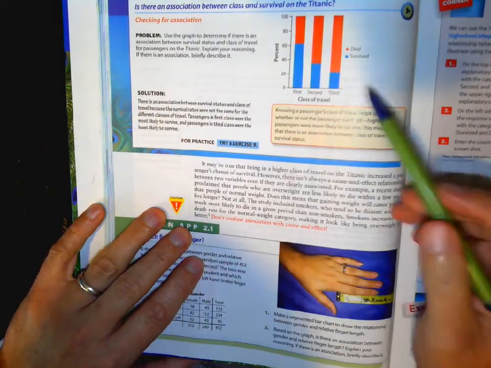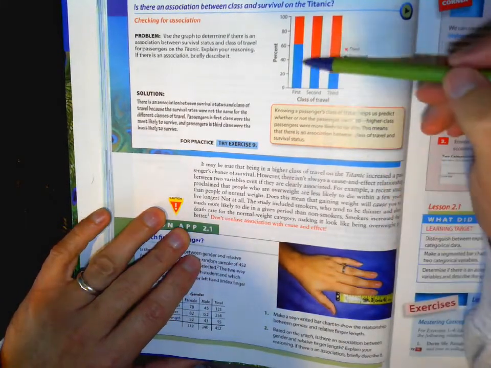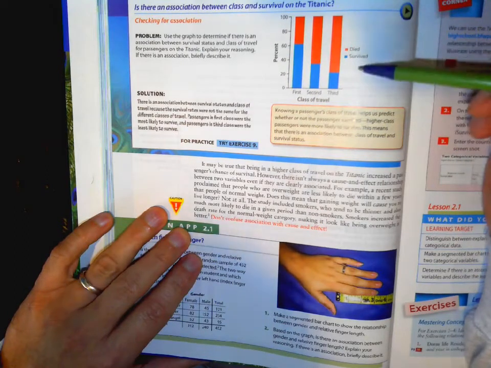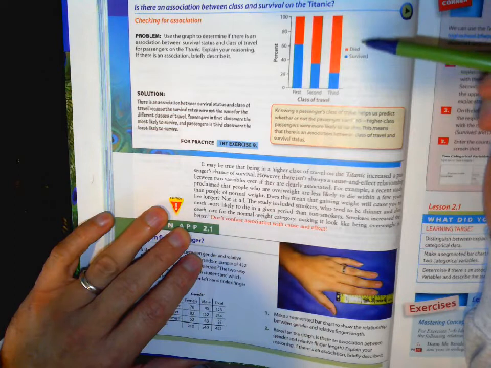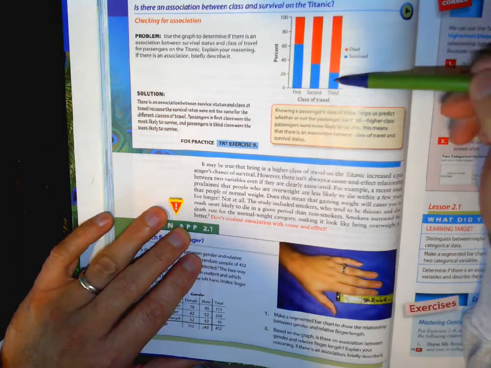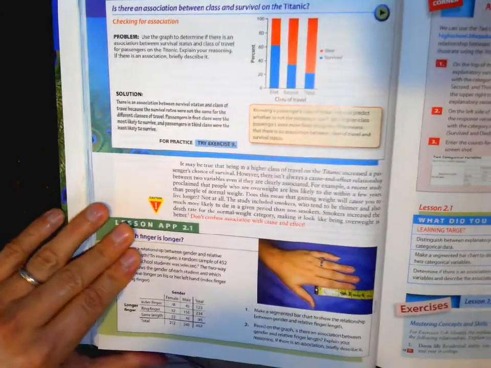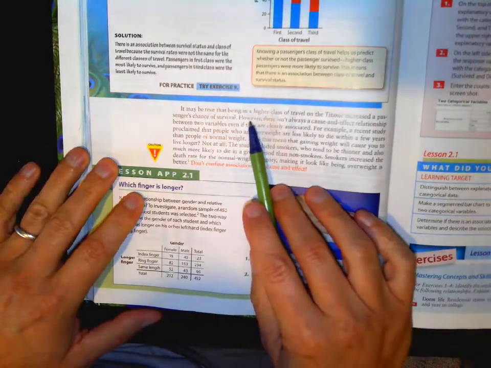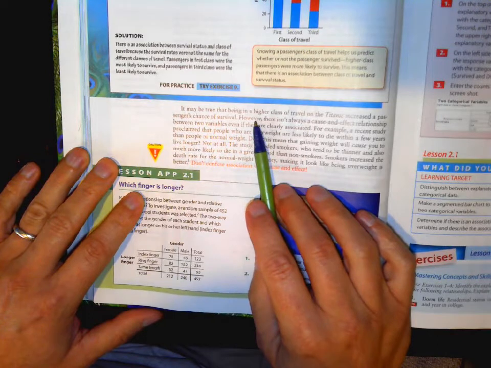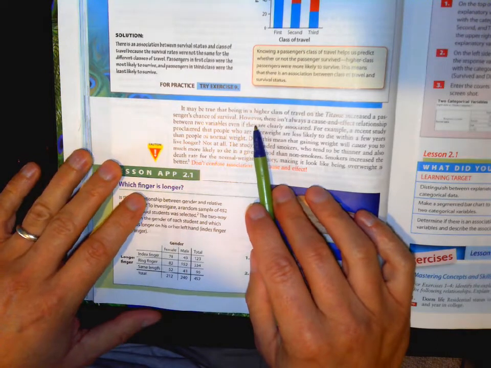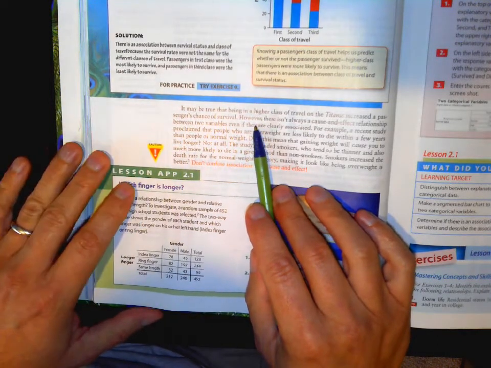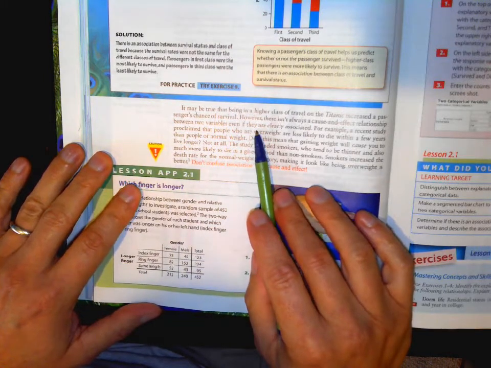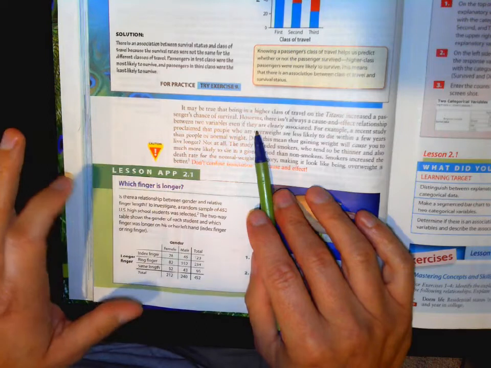Actually, we've already talked about that. So we know that the class does have an impact and an association with whether they survived or not. Okay. Now, this is kind of an interesting thing here too. It may be true that having higher class when they travel in the Titanic increased their chance of survival. However, there isn't always a cause and effect relationship between the two variables. Just because you were in first class didn't cause you to survive.